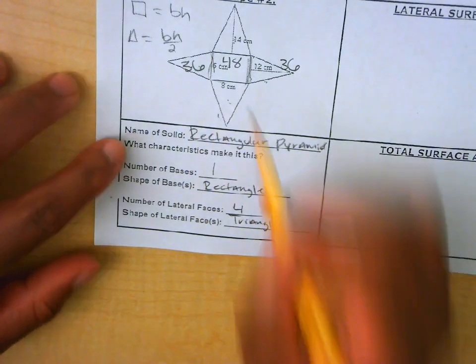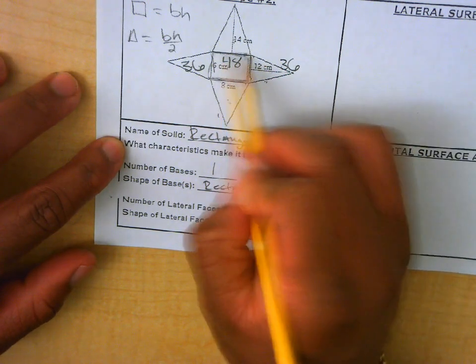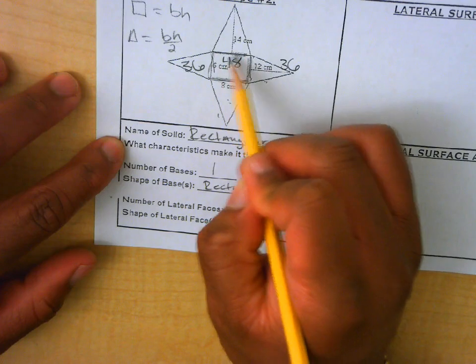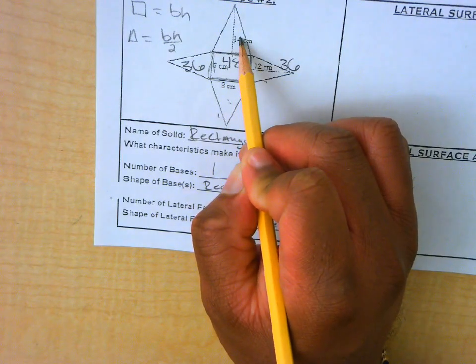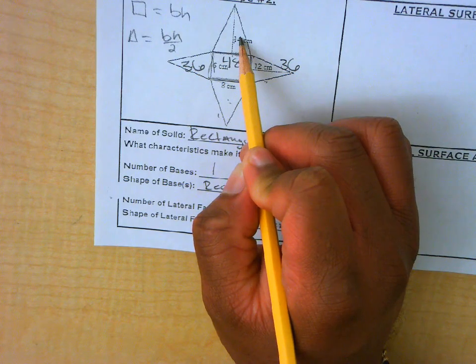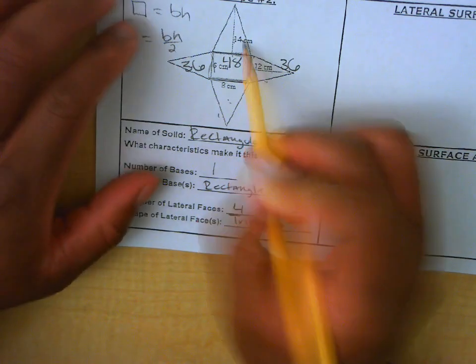And then now we look at this triangle. I know that this is 8 here, so up here, this is also 8. So we have 8 times 14, that's 112, and then we divide by 2, and that gives us 56.